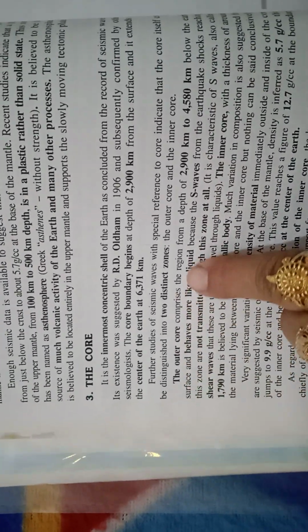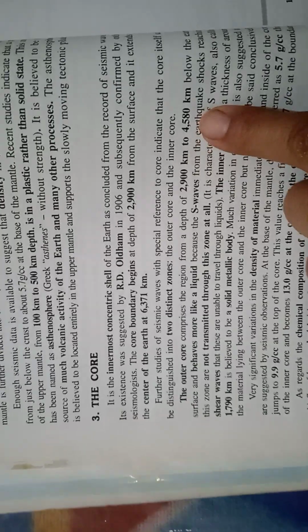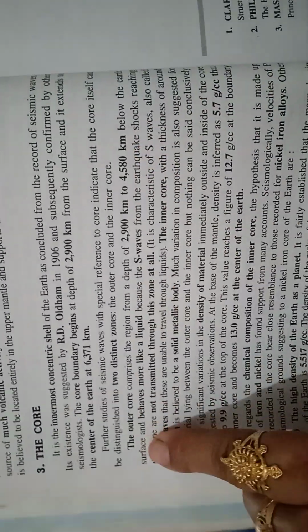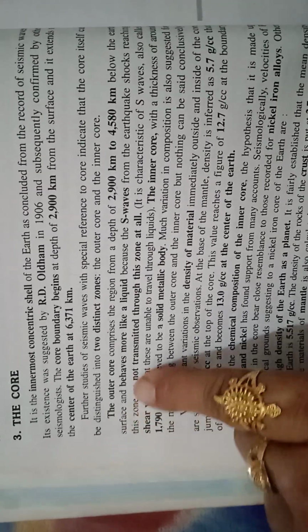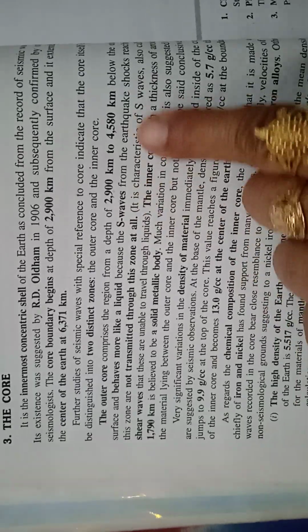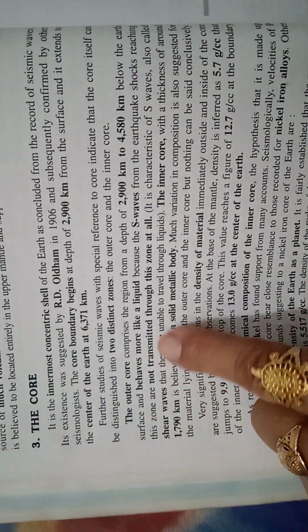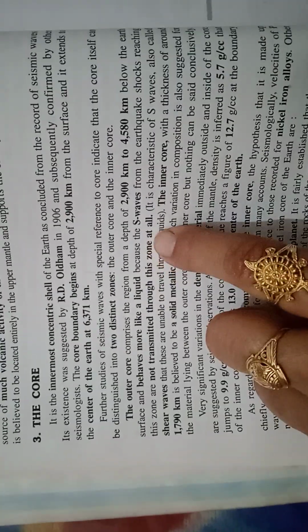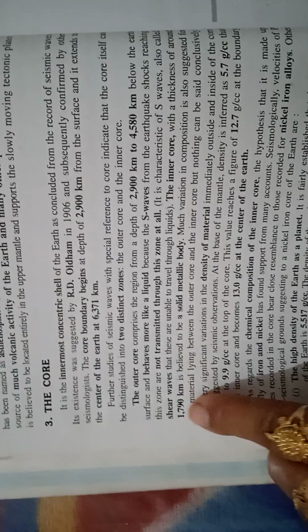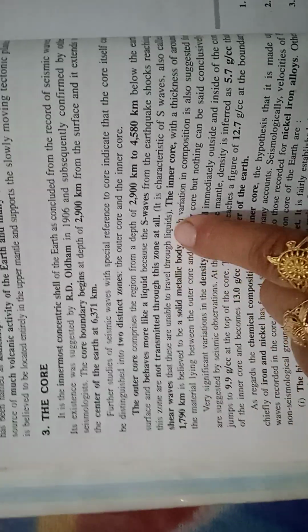The outer core comprises the region from a depth of 2,900 km to 4,580 km below the earth's surface and behaves more like a liquid, because the S waves from the earthquake shock reaching these zones are not transmitted through them at all. It is the characteristic of S waves, also called shear waves, that they are unable to travel through liquids.